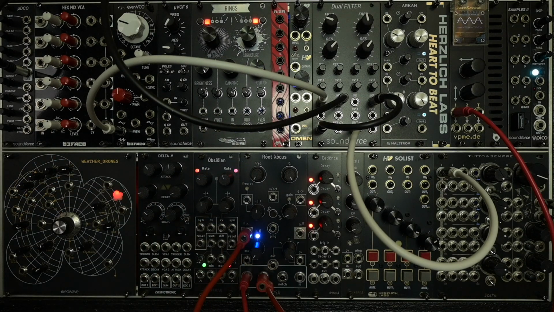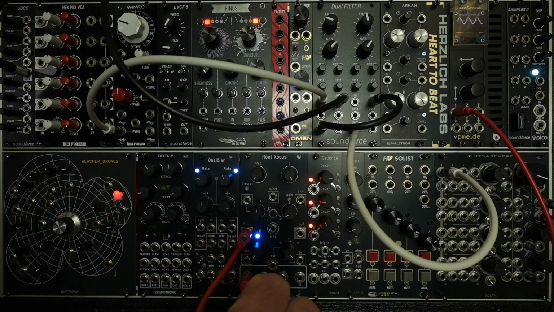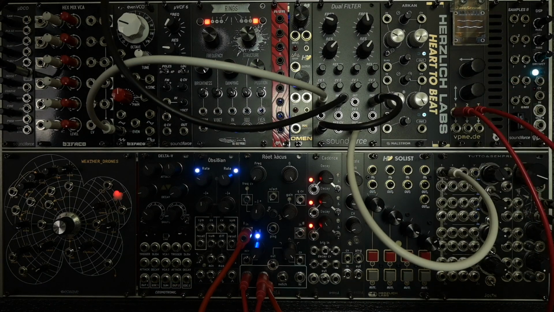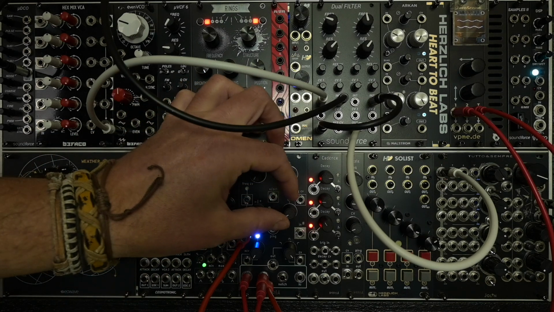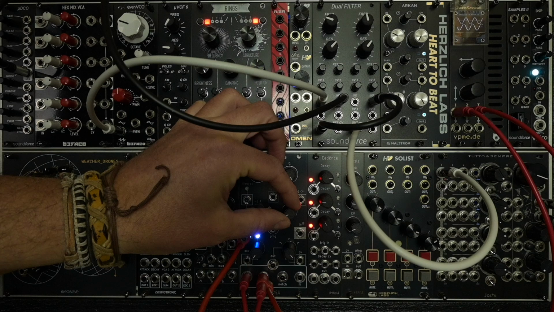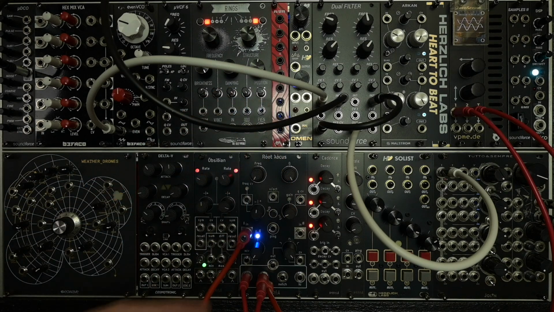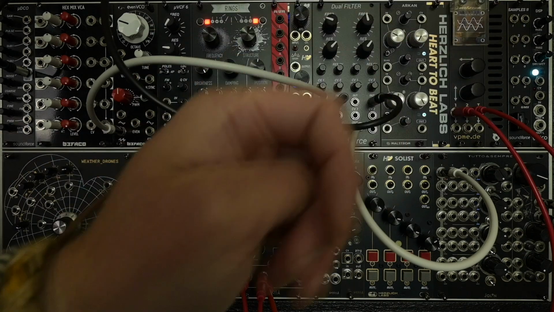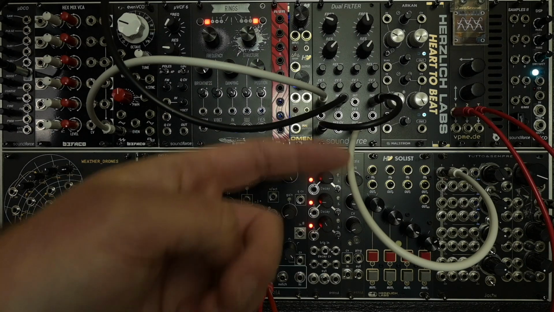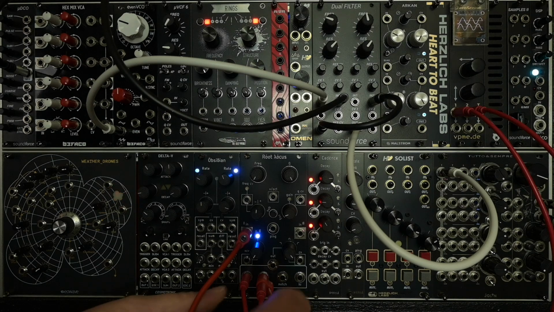The reason I used a stackable cable here is because I want to have a look at the bandpass output itself as well in relation to the low pass output. You can see how we get like quadrature behavior here. The bandpass output is phase shifted in relation to the low pass output.